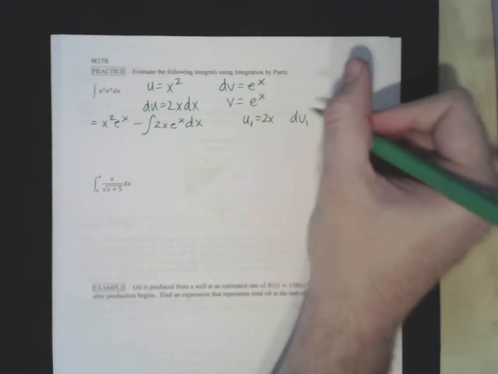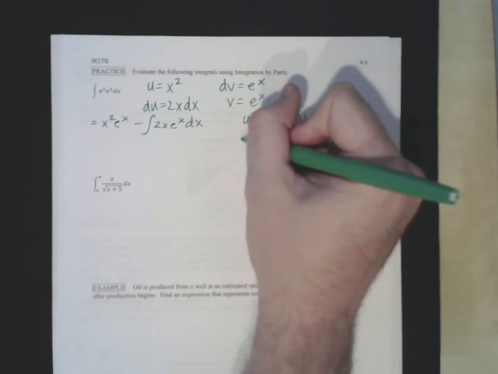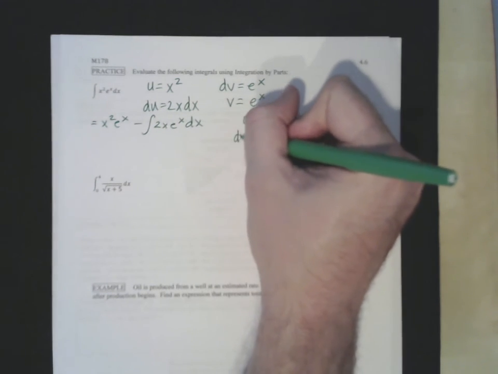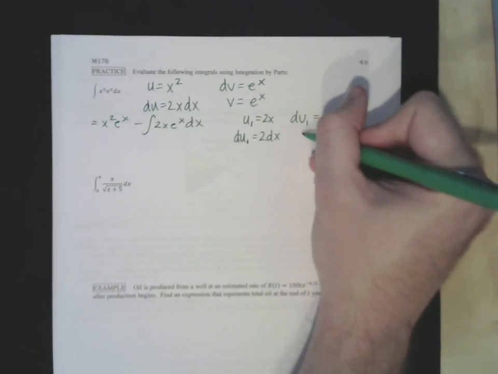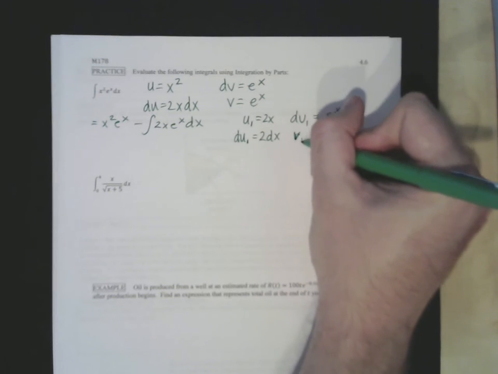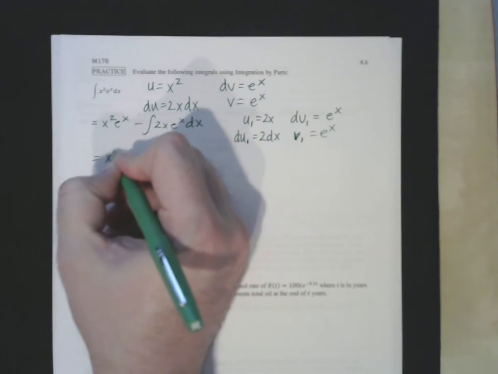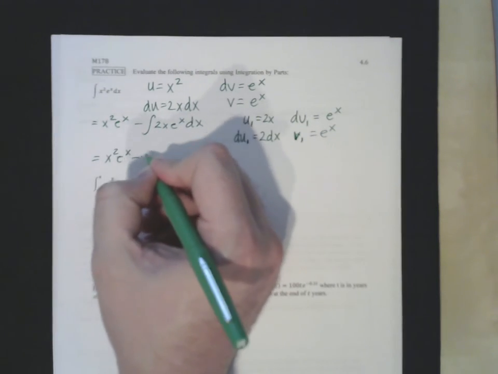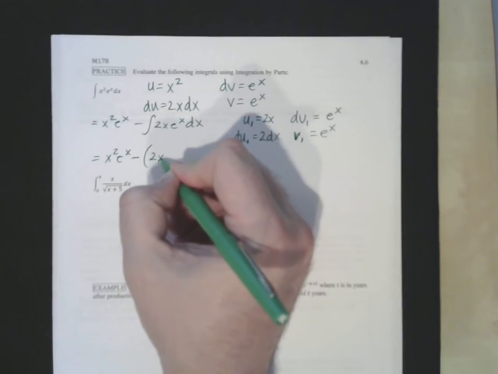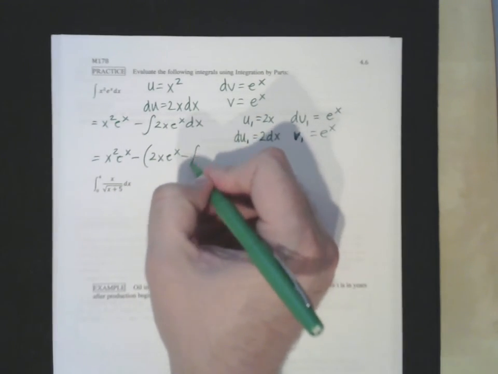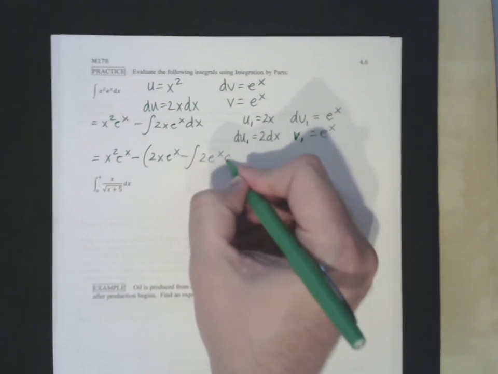u1 is going to be 2x. dv1 is going to be e to the x. That makes du1 equal to 2 dx, and that makes v1 equal to e to the x still. So now we have x squared e to the x minus, parentheses, u1 v1, 2x e to the x, minus the integral of v du, which will be 2 e to the x dx.